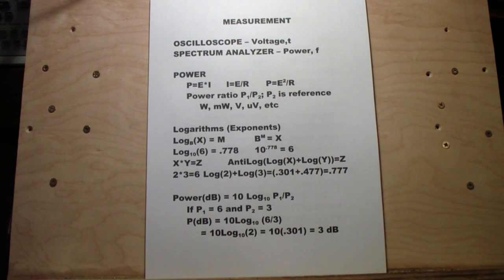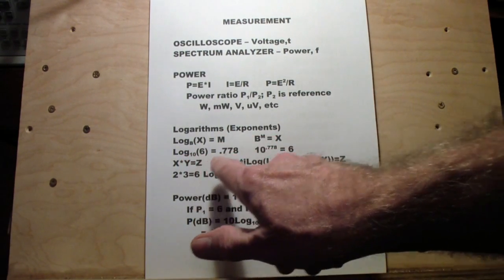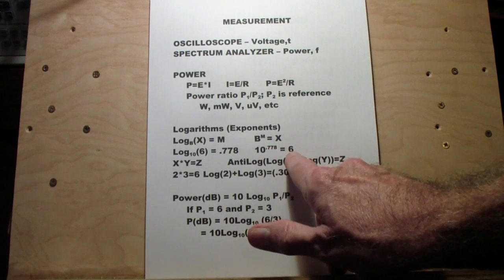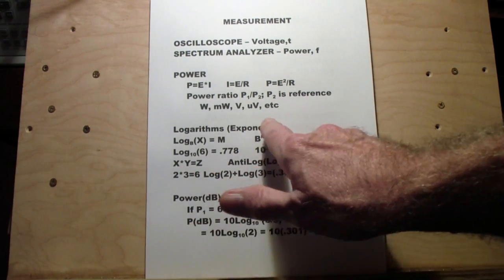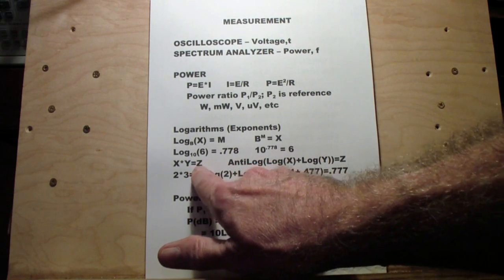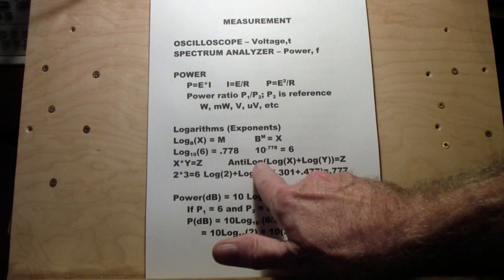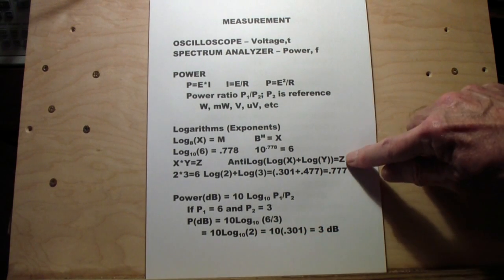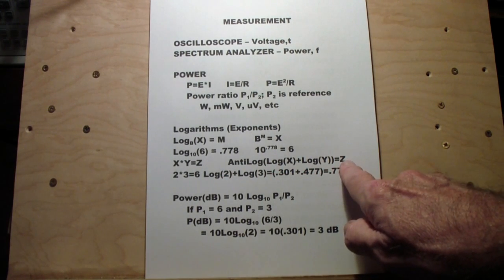That is a transform. In other words, logarithms transform numbers into exponents, and raising a number to an exponent transforms it back to a number. One of the interesting properties of using logarithms is that when you're multiplying two numbers, you add the logs. That is, the antilog of the log of x plus the log of y is just equal to z. Now that may seem like a very long way to go about things.